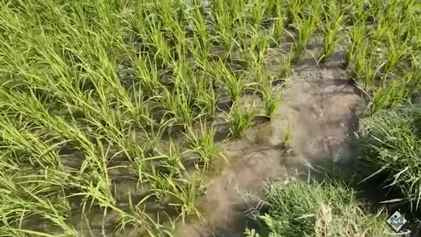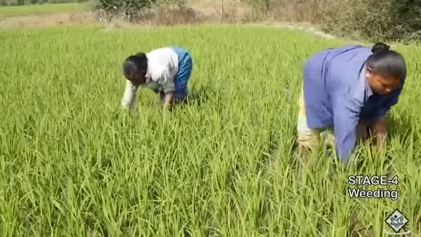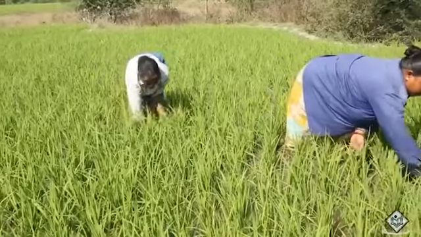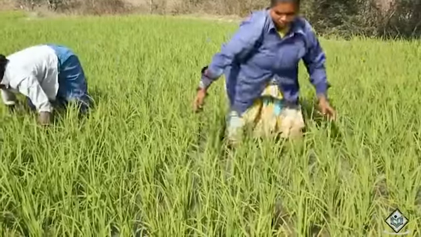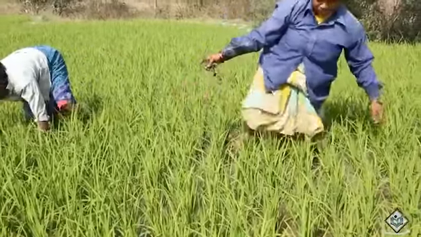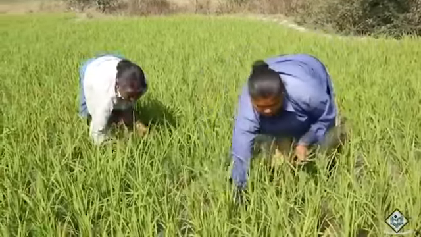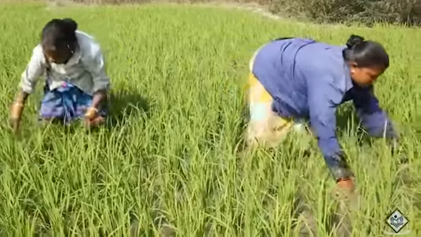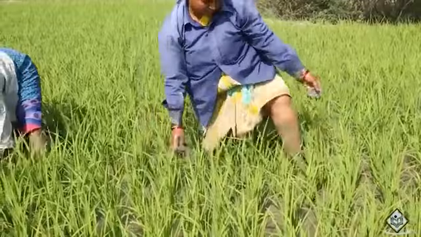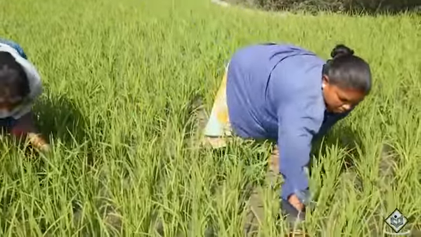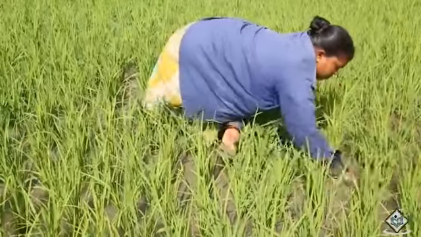Let us now talk about the weeding practices. Manual weeding is essential to remove the weeds closer to the rice root zone. The first phase of weeding takes place between 15 to 21 days after transplantation. The second phase of weeding may take place 30 to 45 days after the first phase. Keep a thin film of water and allow it to disappear.